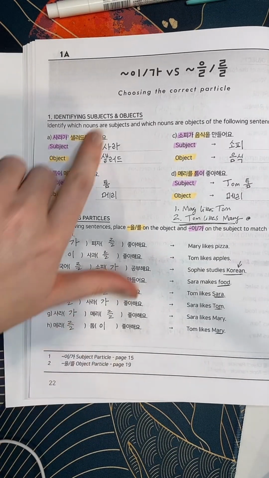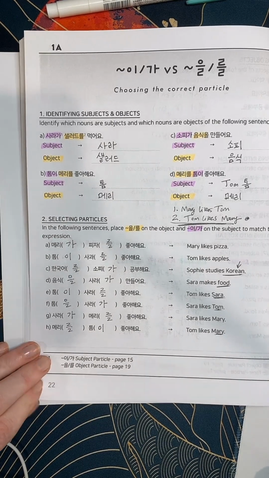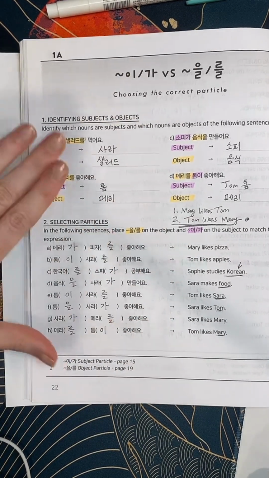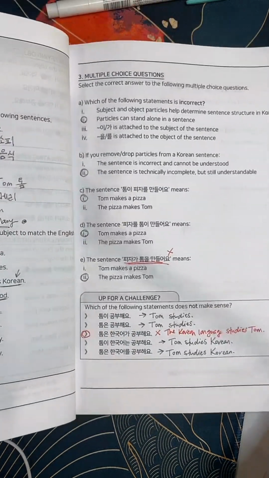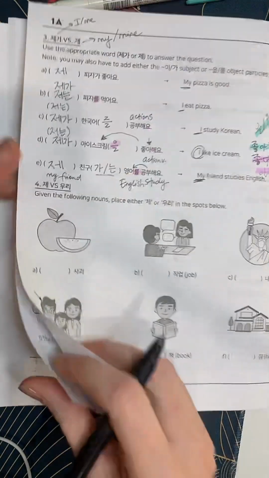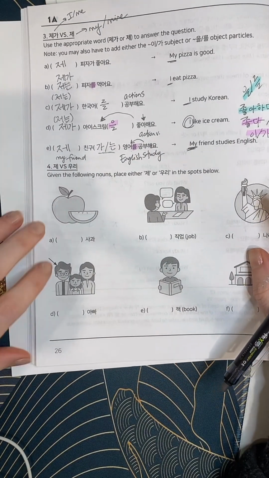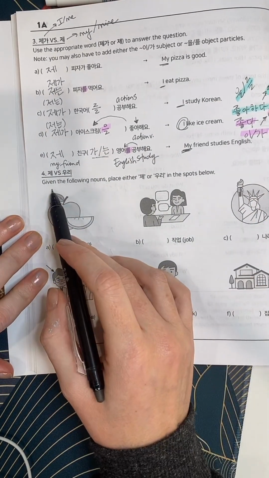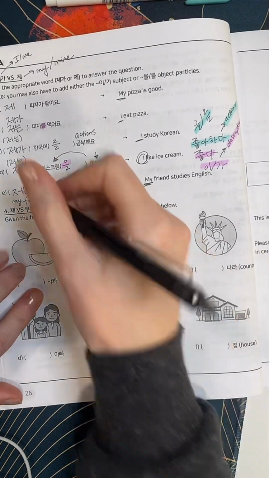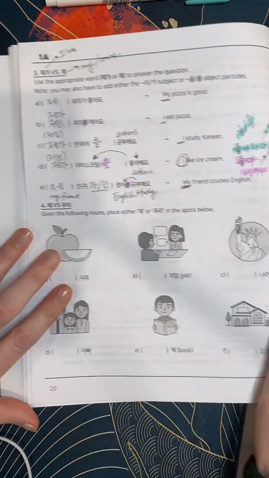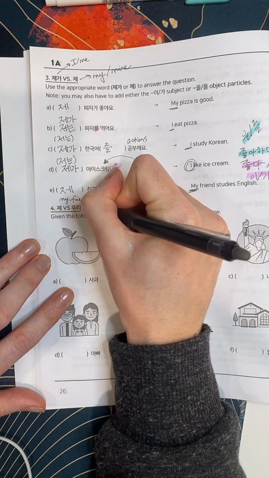So if you want to practice more on the difference between them, I recommend you go back and practice this chapter. Here we spend more time on it, and we talk about it a lot more. Here we're just kind of using that information. But now we're looking at the difference between 쟤 and 우리. So, 쟤 we know means mine, and 우리 means our.